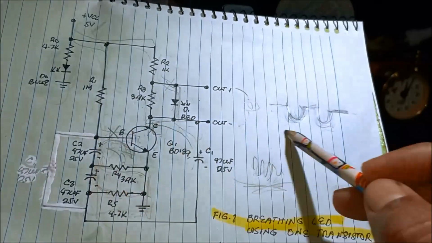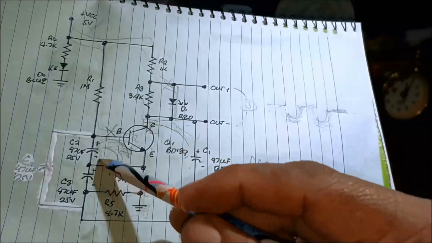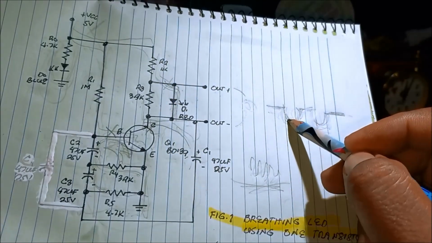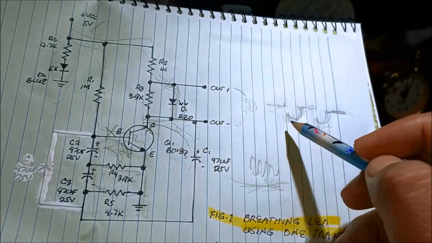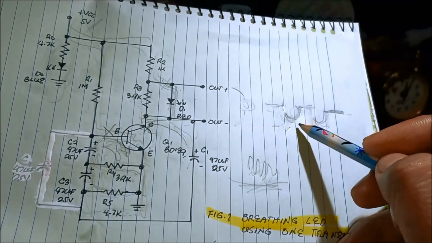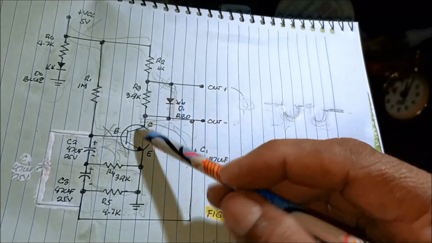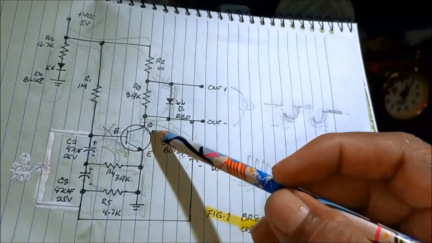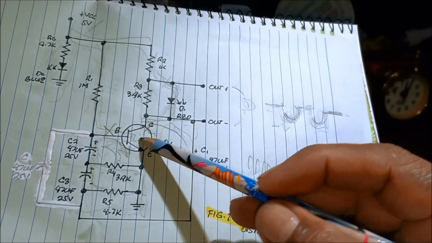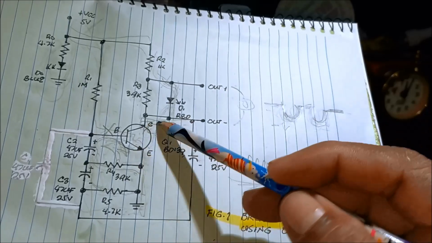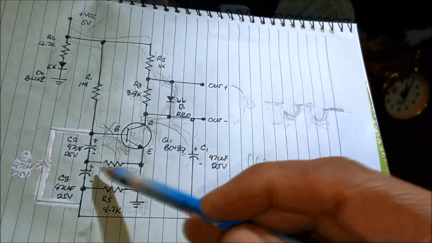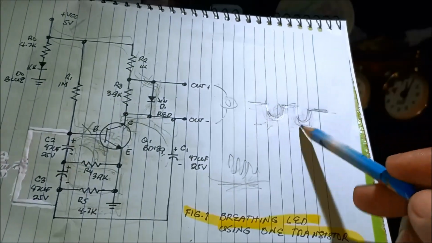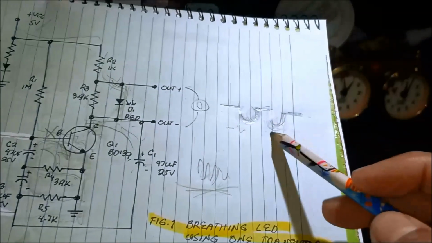The charging with no output, and then discharging, it will turn on the LED at the negative voltage. Since we're using the output of the transistor in the collector region, charging and discharging of the capacitor is the cause of this. That's why we have this waveform.